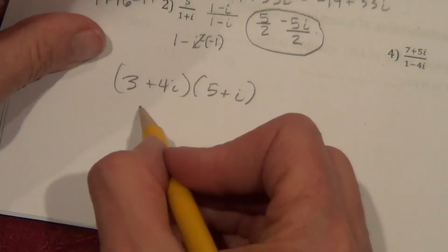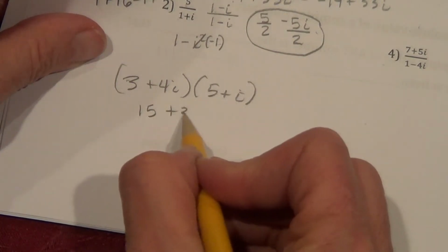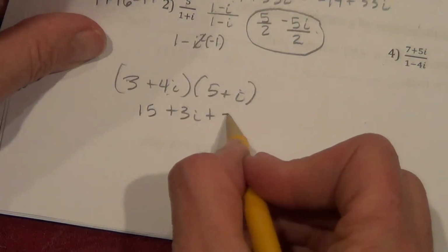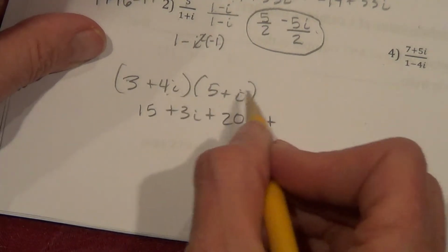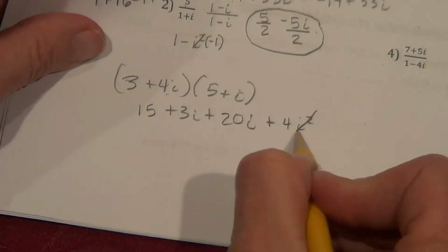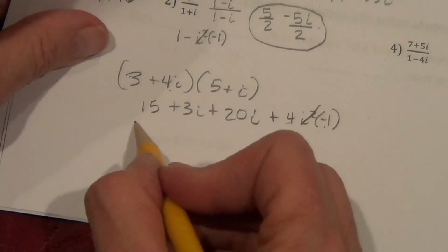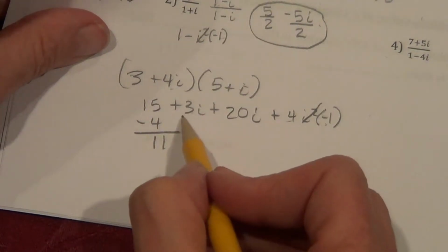3 times 5 is 15. 3 times i is 3i. 4i times 5 is 20i. And then our last term is 4i times i, which would be 4i squared. i squared becomes negative 1. 4 times negative 1 is negative 4. So that becomes 11 in the front.